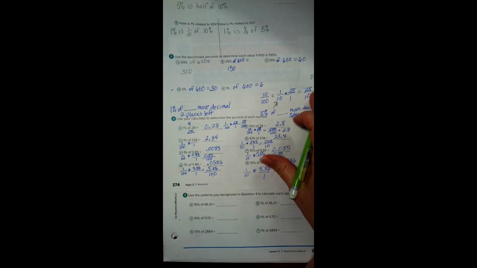In the same way, when we had the 10%, we kind of shortened the 10% to 1/10. Right here, we simplified that, and we did 1/10 times 28, which gave us the 28 over 10, and then when we divided 28 divided by 10, we ended up with 2.8. In the calculator, when we did 10% of 28, it showed us the 2.8.